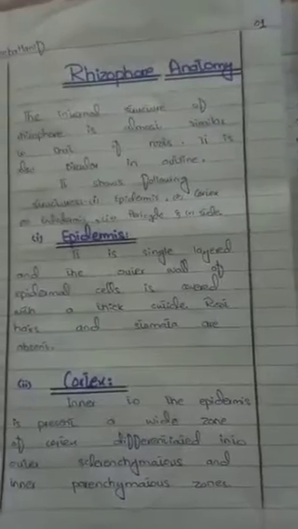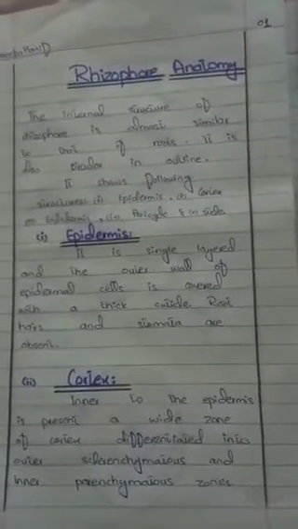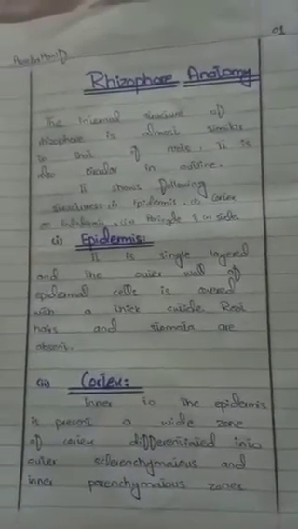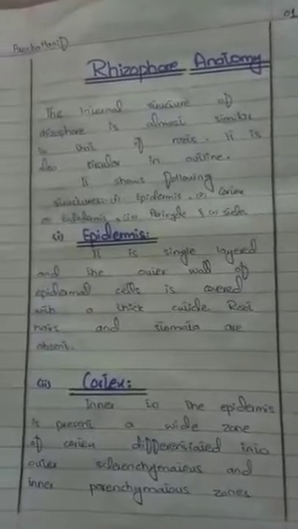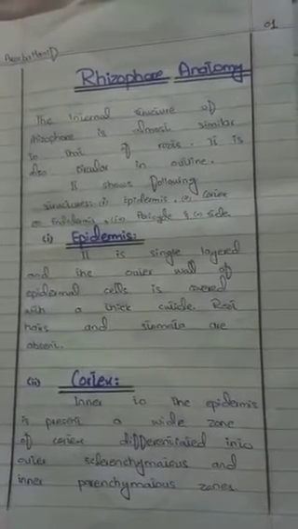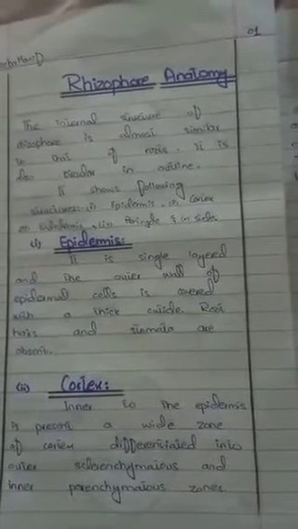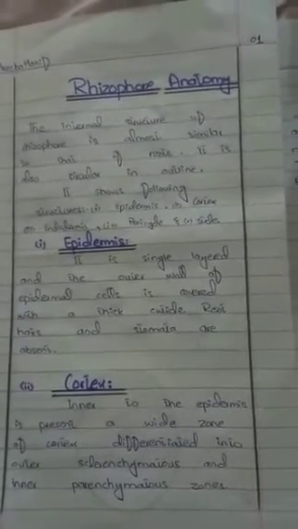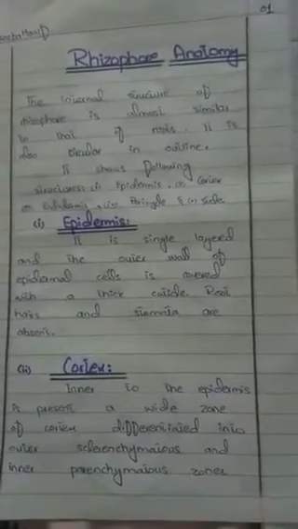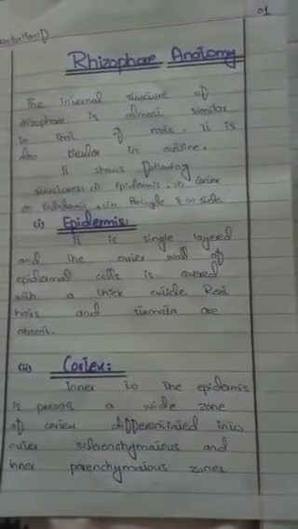First of all, we discuss the anatomy of rhizophore. What is rhizophore? In some species, leafless and colorless branches arise from the posterior stem near the point of branching. These grow downwards and have a group of adventitious roots. This is called rhizophore. The internal structure of rhizophore is almost similar to that of roots.